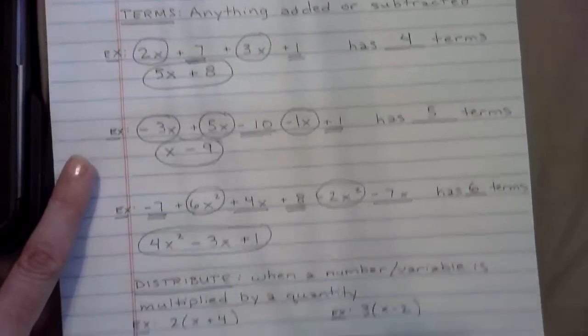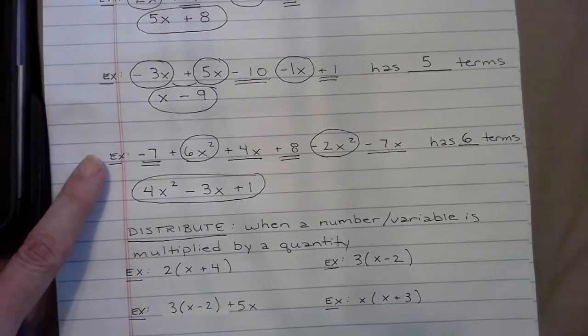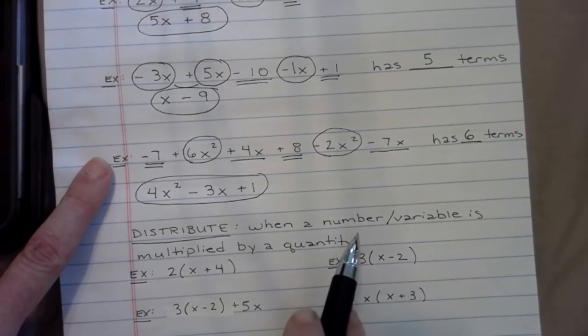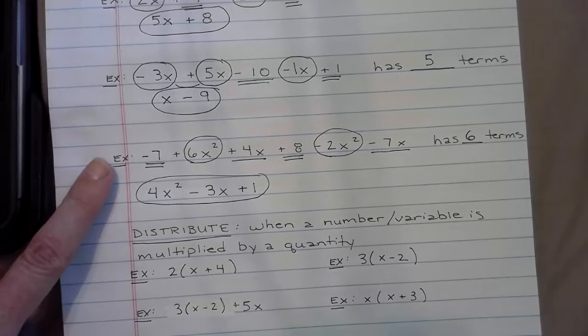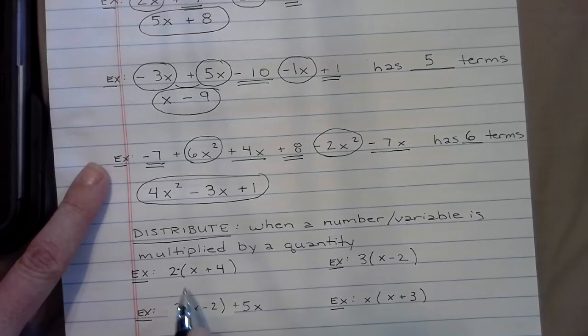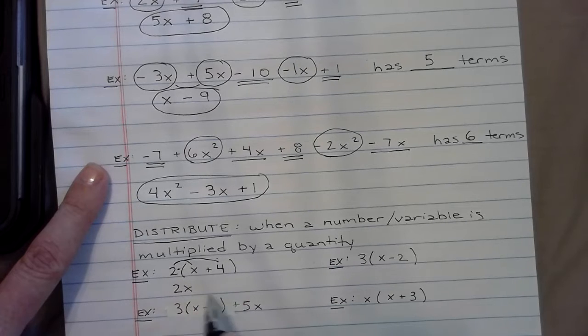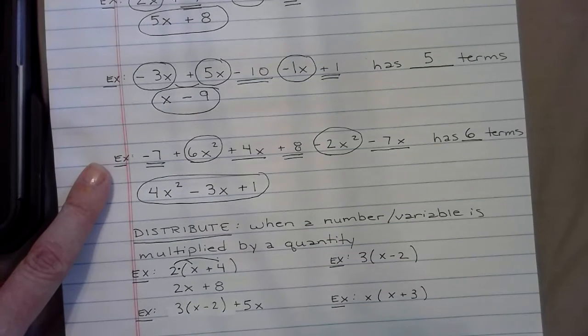The last thing I'm going to do is give you a few problems with distribution, see if I can help you out with any of that. Make sure we understand that you distribute when a number or a variable is multiplied by a quantity. A quantity is just stuff added in parentheses, okay? So because we're taking 2 times this whole quantity, I have to take 2 times the x, times by every term, and 2 times the 4. If I had a whole bunch of other terms added and subtracted, I'd have to take 2 times all of those, but I just stuck with 2. These aren't like terms, so we're done.